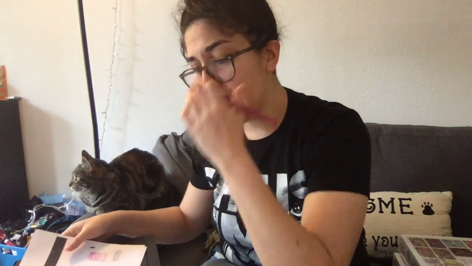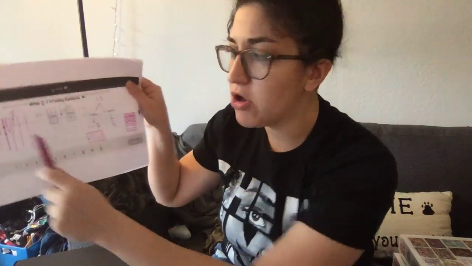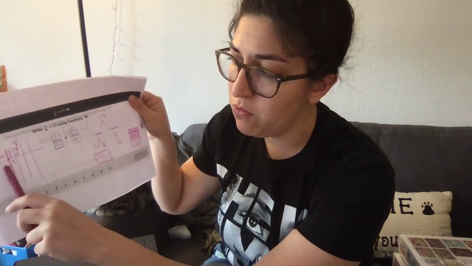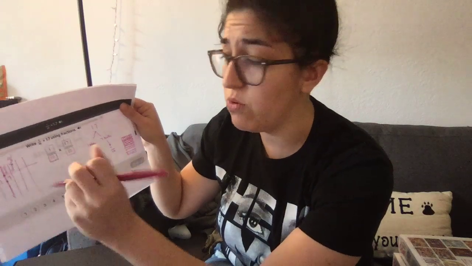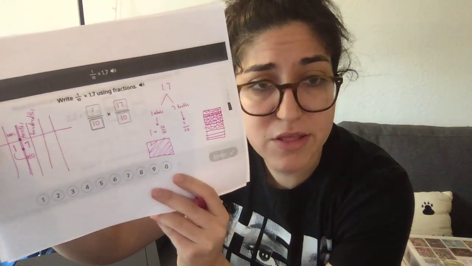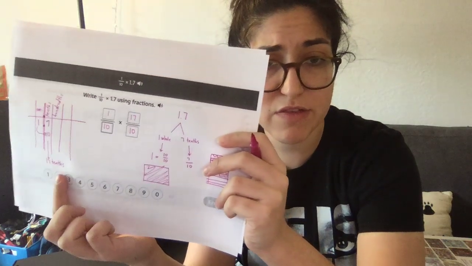And so I can already see that I have 7/10, but remember that as I'm going from this to this, every time I go this way, 1 becomes 10, right? Because there are 10/10 in 1 whole. So if I take this 1 and I put it into the tenths column, now it becomes 10/10. And that means, how many tenths do I have? I have 17/10, right? That's how I would write 17/10.